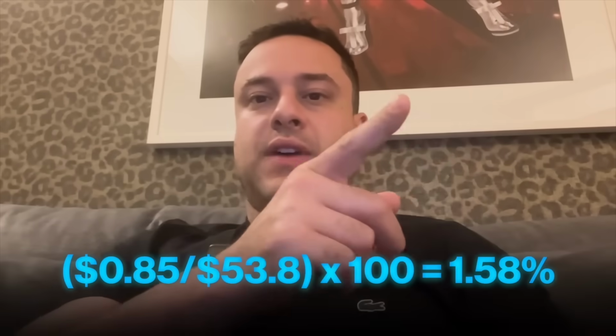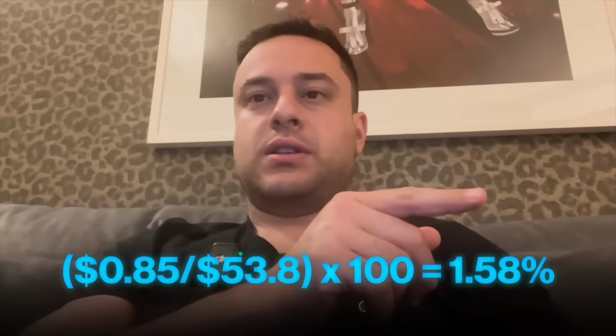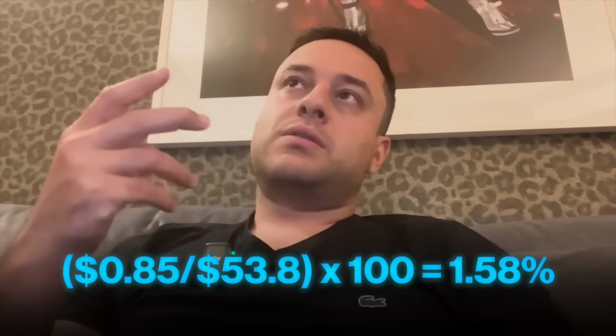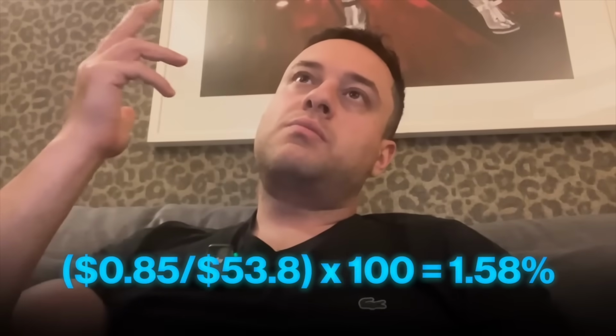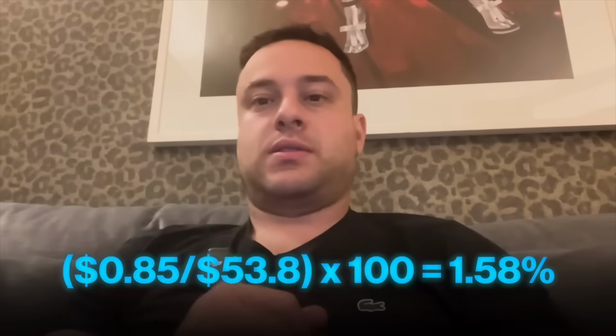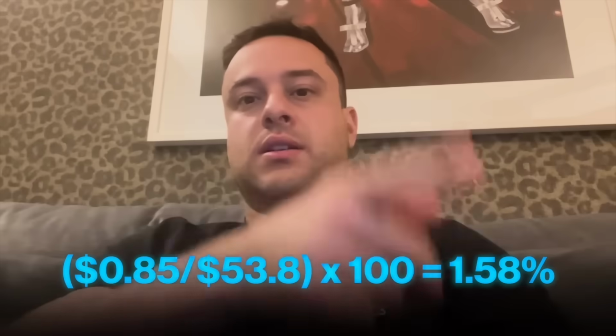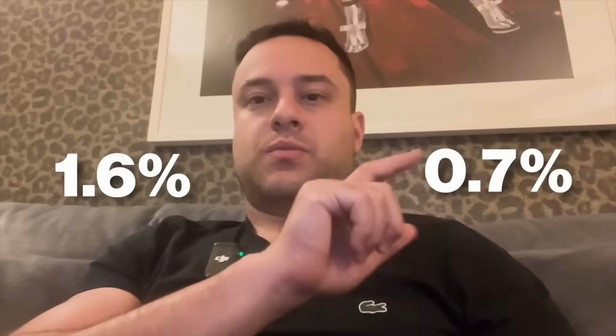But with a LEAP option, if it goes up 85 cents, here's our new formula. 85 cents divided by $53.85 is going to be about 1.6% or so. This number right here is the answer. So the first ballpark estimate was 0.7%, which I think I'm in that range. And this one is 1.6%.